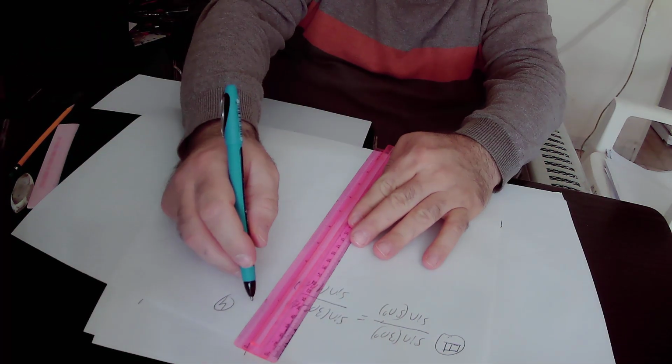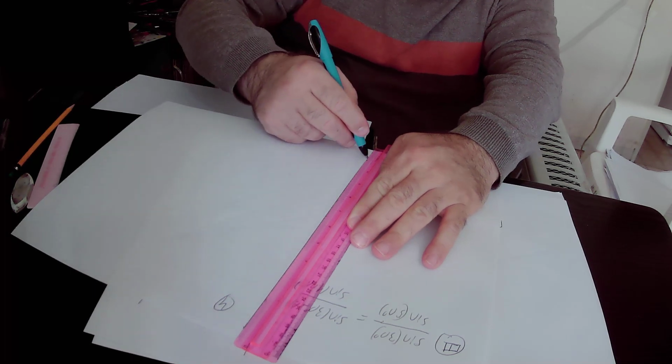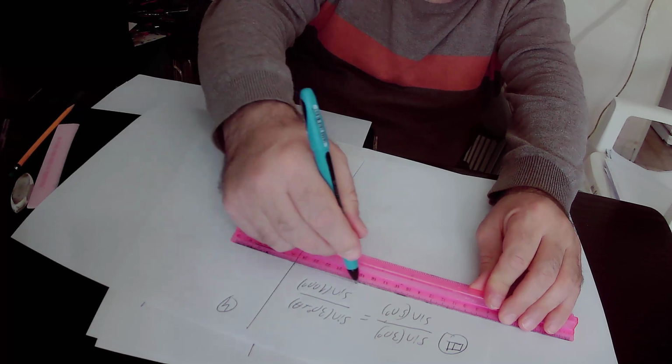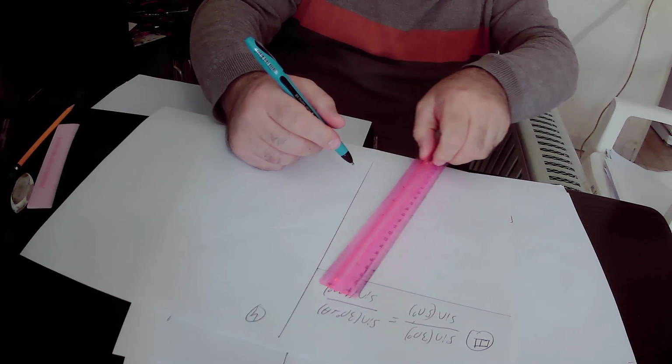I'll repeat again. Equation number 3 states that a over b according to equation number 1 equals a over b according to equation number 2.